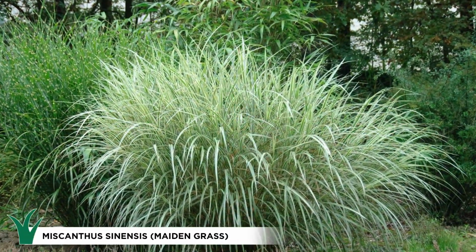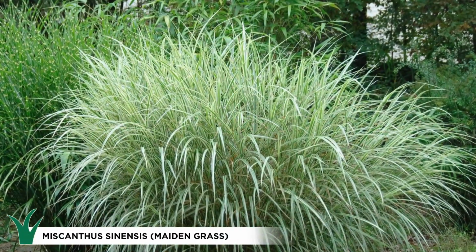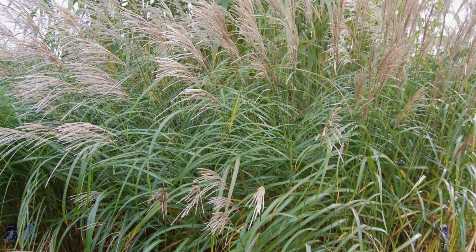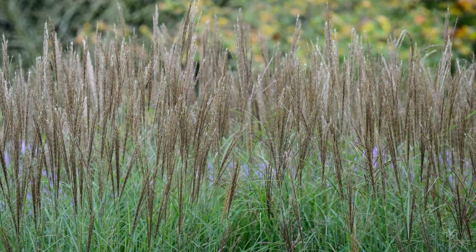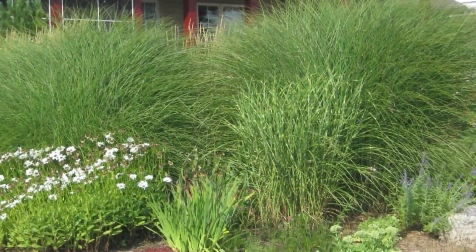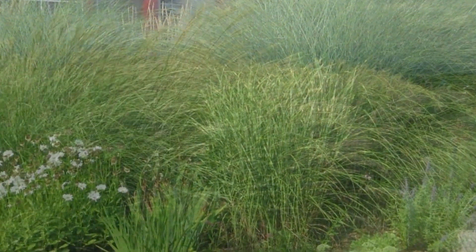Number 2. Miscanthus sinensis, or maiden grass. A tall, clump-forming perennial grass with arching, green leaves and feathery, silver-white flower plumes in late summer. Try to choose a less weedy form. Zebra grass is a popular one.